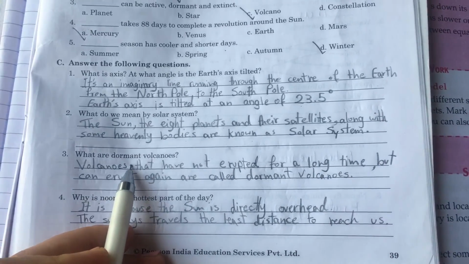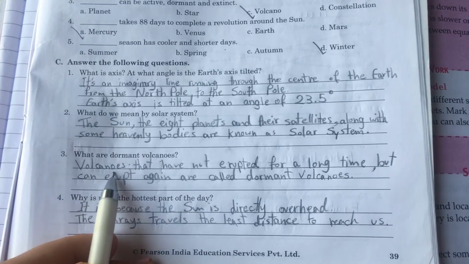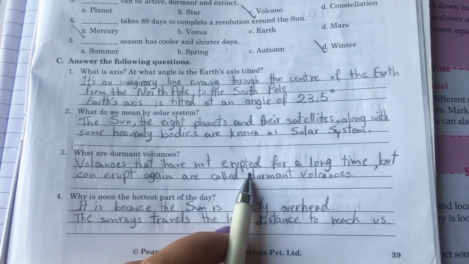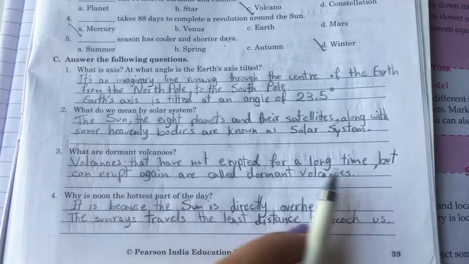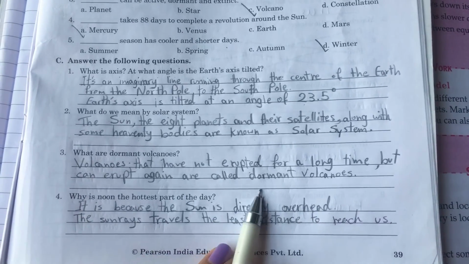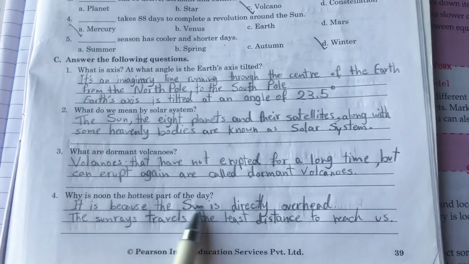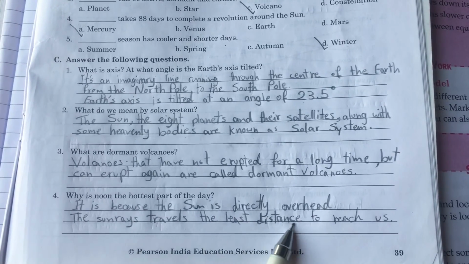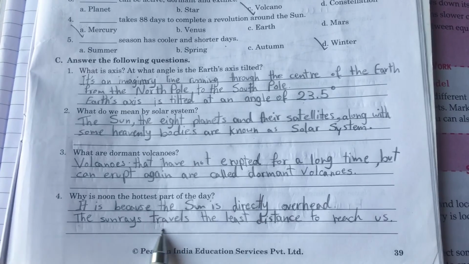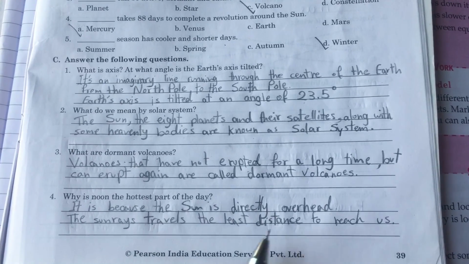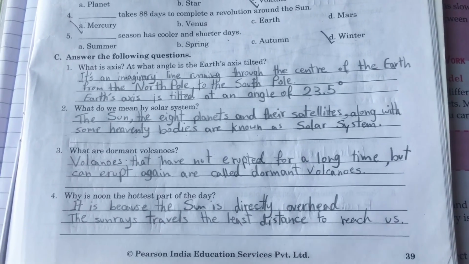What are dormant volcanoes? Volcanoes that have not erupted for a long time but can erupt again are called dormant volcanoes. Why is noon the hottest part of the day? It is because the sun is directly overhead. The sun rays travel the least distance to reach us.